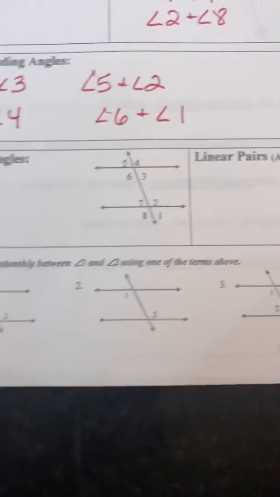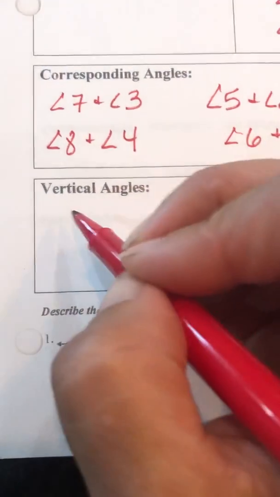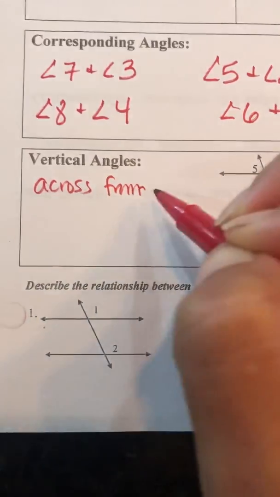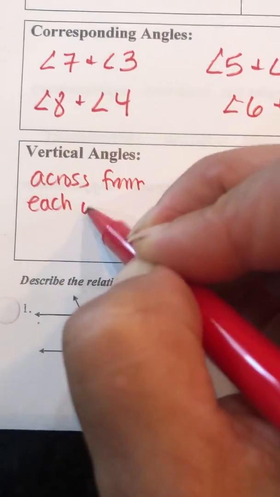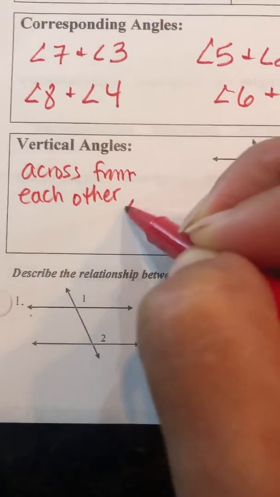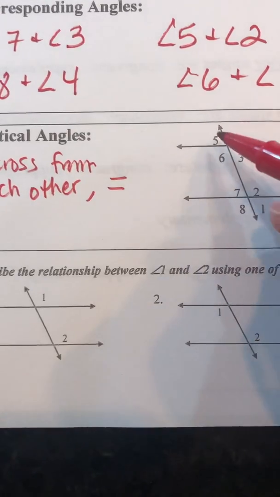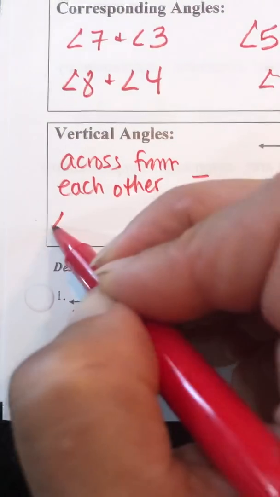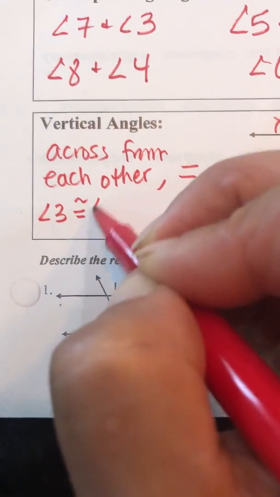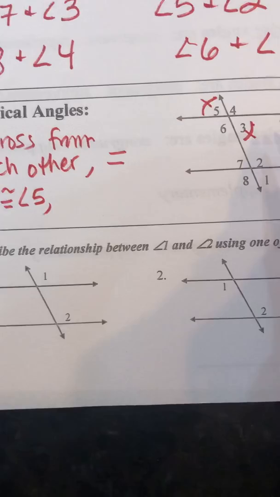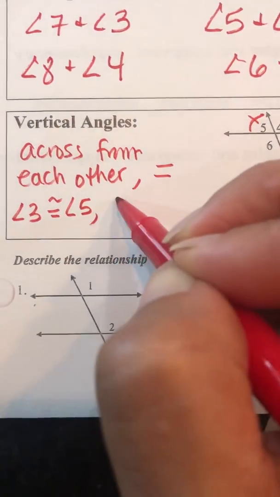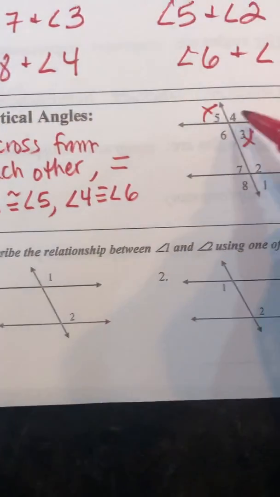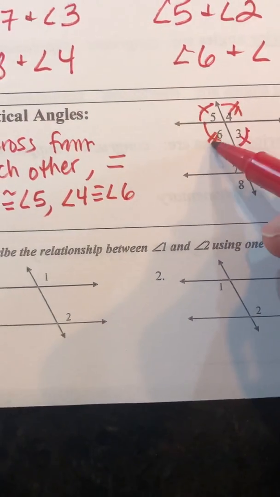The last 2 pairs of angles are, thankfully, something we already know, right? Remember, vertical angles are across from each other. They're always equal. We learned this in our last chapter. So the vertical angles here are like angle 3 and angle 5 across from each other. And since they're equal, I'm just going to write angle 3 congruent to angle 5. And similarly, angle 4 congruent to angle 6. So those are equal.